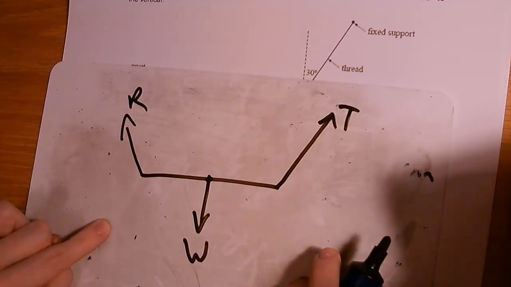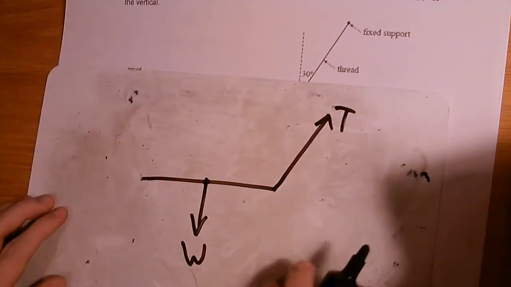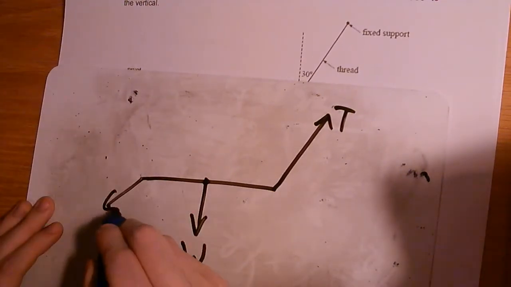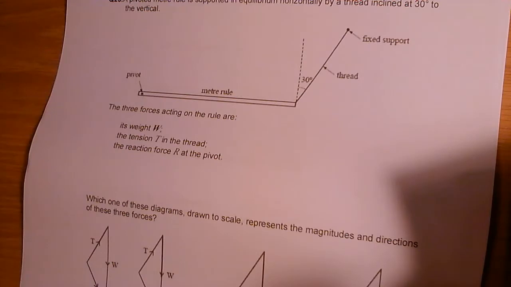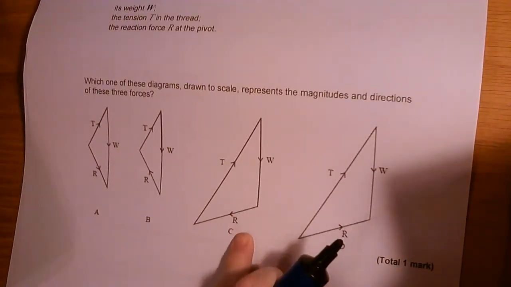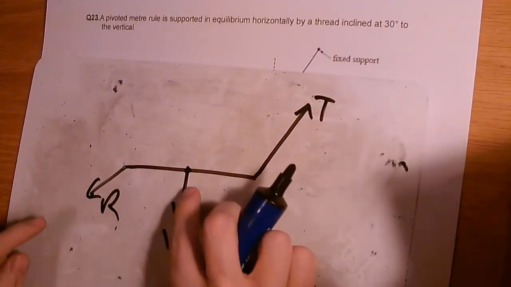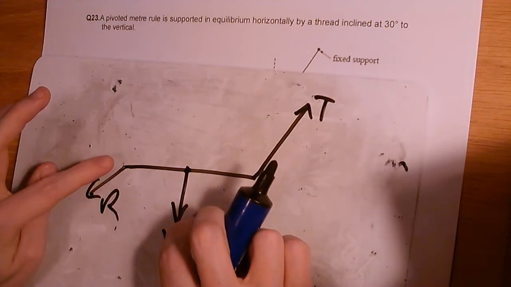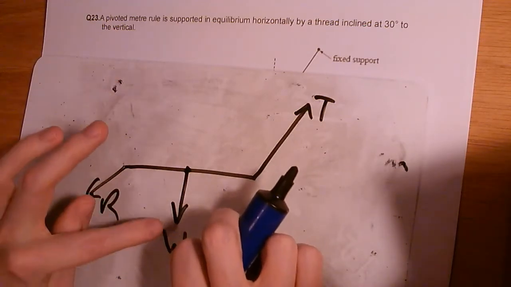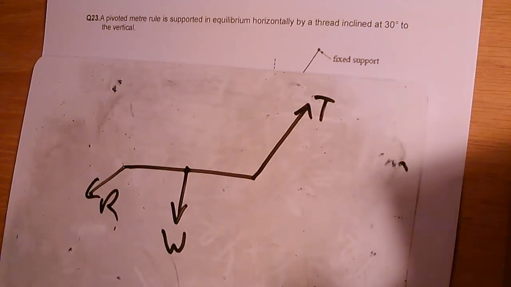Because if you think about it vertically, let's get rid of that. Let's say if we had R like that, as it is in C. There you are. That also might be fine, because we could have the vertical component of R plus the vertical component of W adding up to the vertical component of T in the opposite direction. And yes, if you take the forces vertically, either could be true.